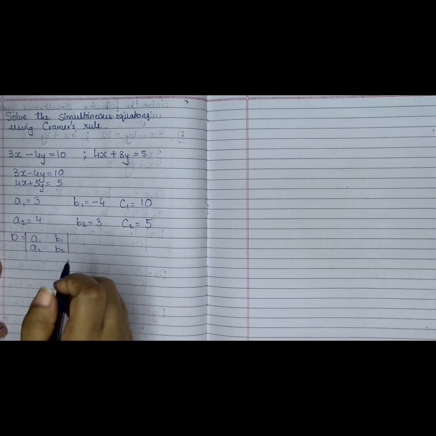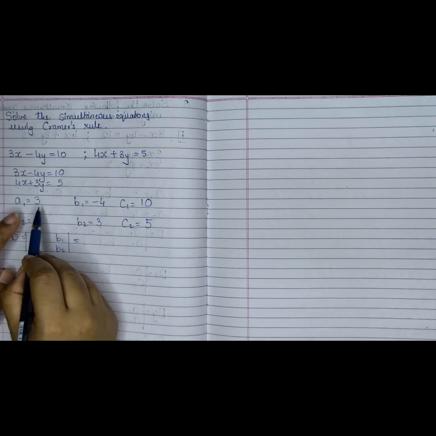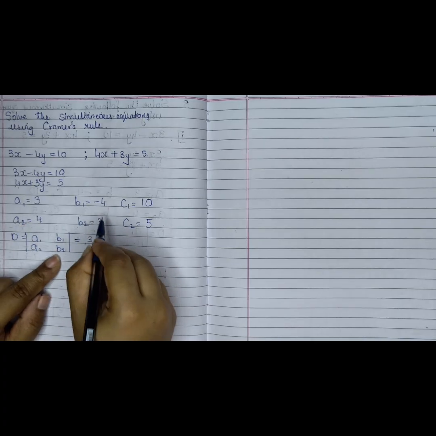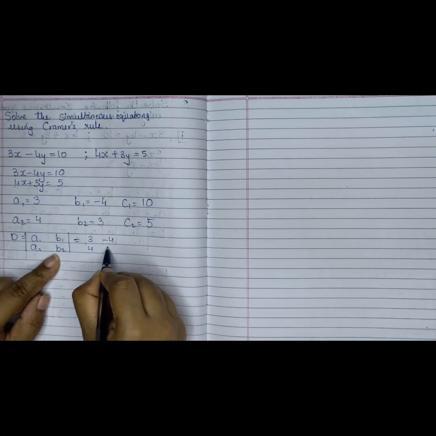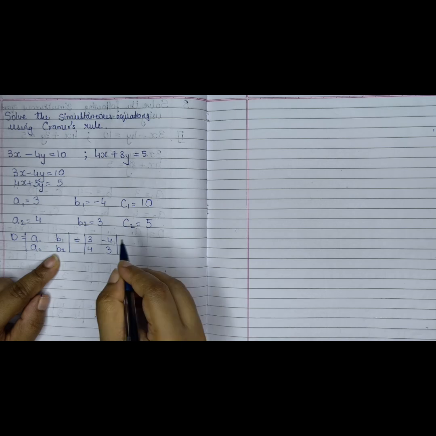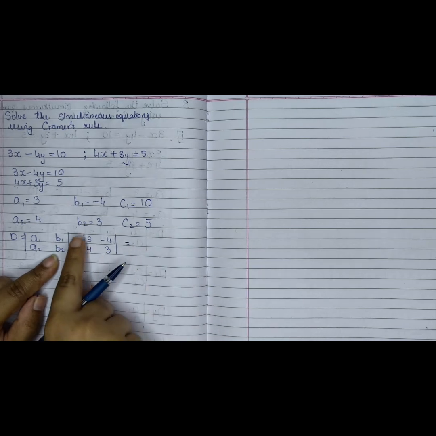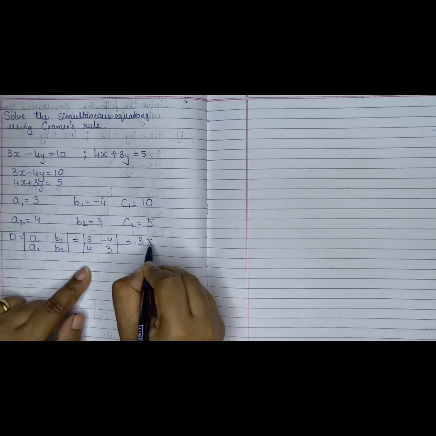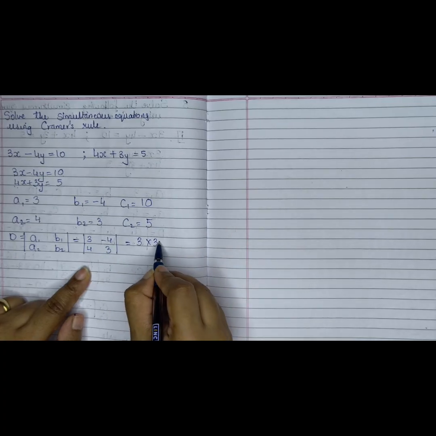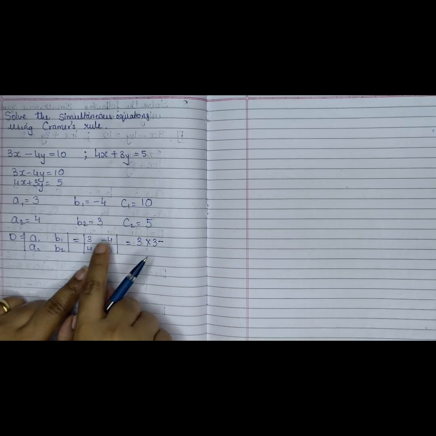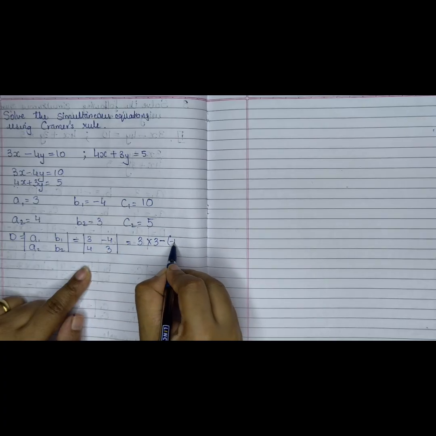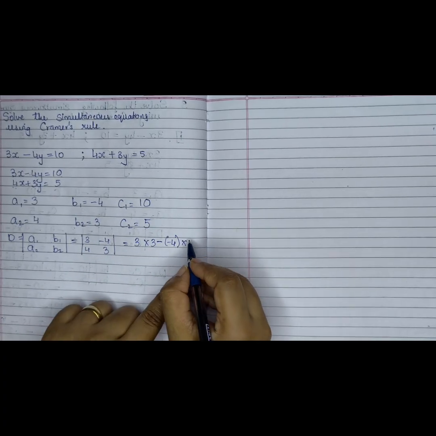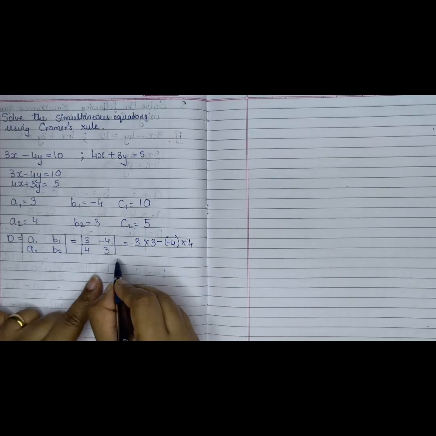Just find the value of this first. A1, A2 is 3 upon 4, 3 and 4. B1, B2 minus 4, 3. Now what we will do is we will cross multiply here. 3 multiplied by 3 minus 4 multiplied by 4. Okay. So now you have to multiply.